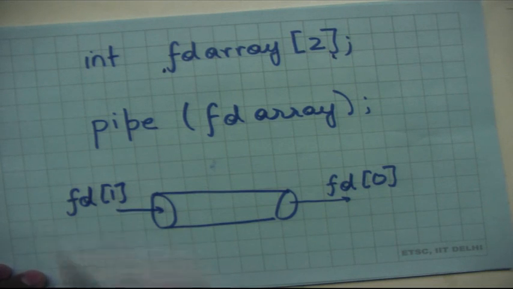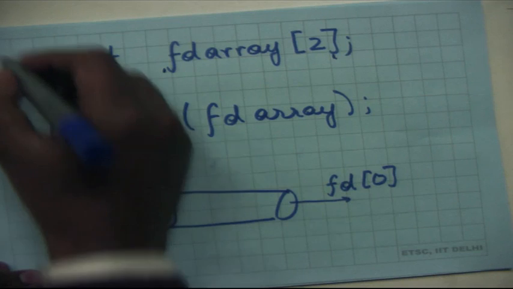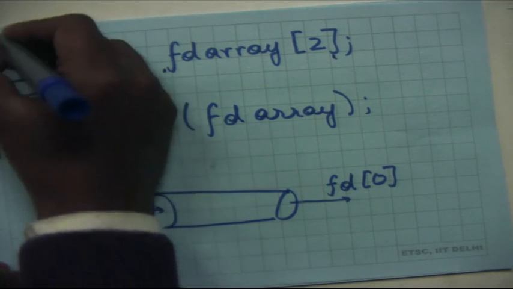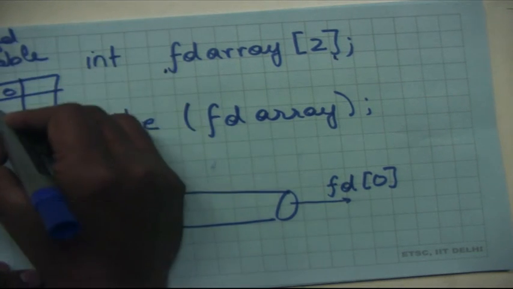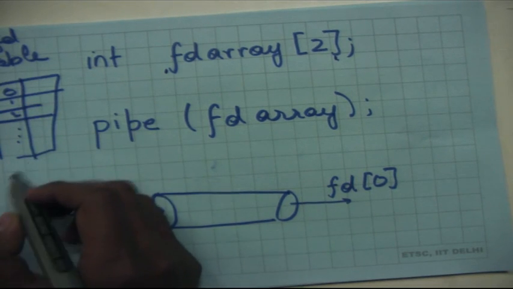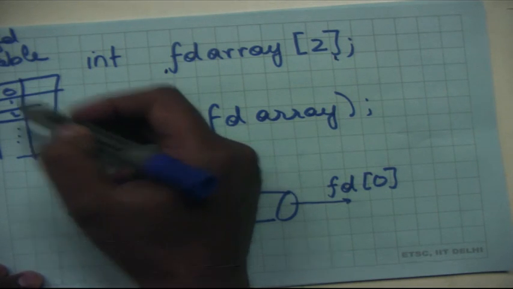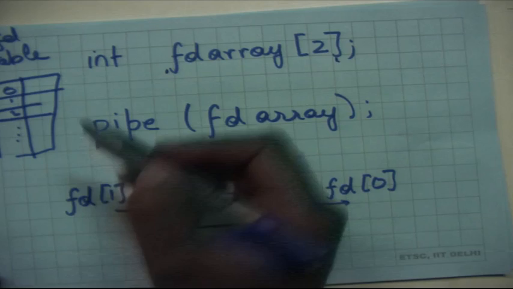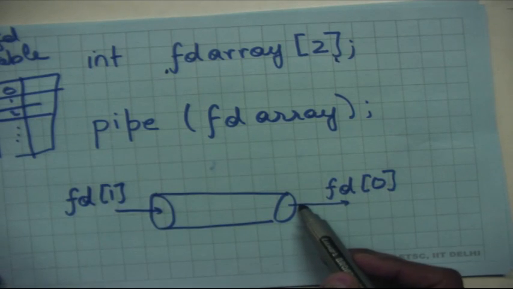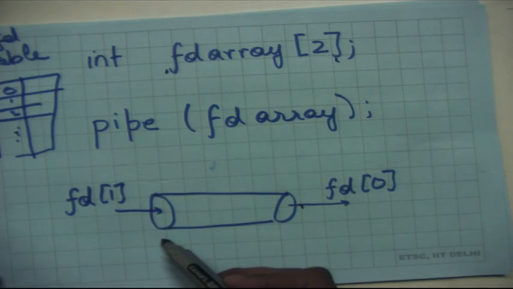Right. So for example, let's say this is the file descriptor table. What it's going to do is find the first 2 available file descriptors in this table, once again walking from the top. Assign the first one to the output end of this pipe, and assign the second one to the input end of the pipe.